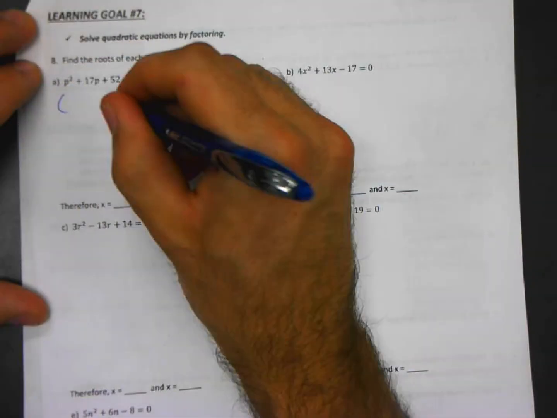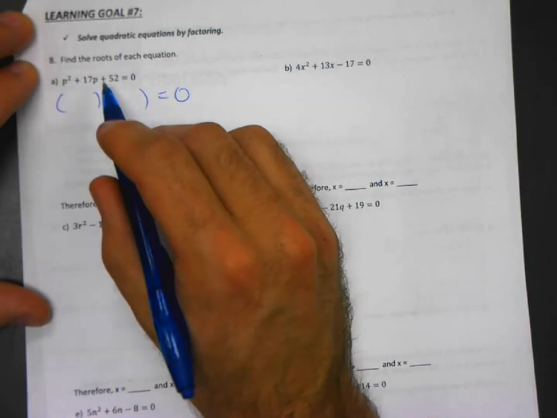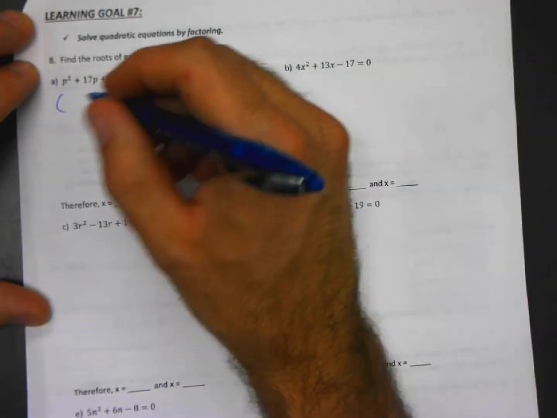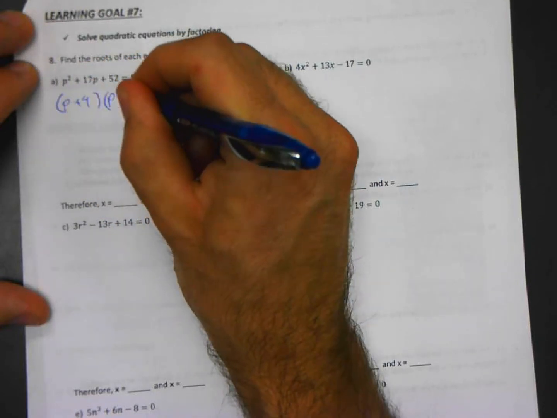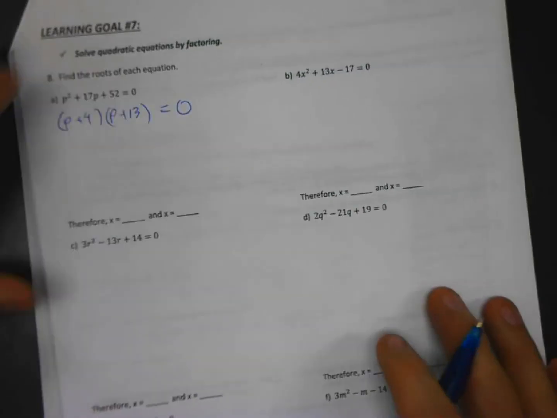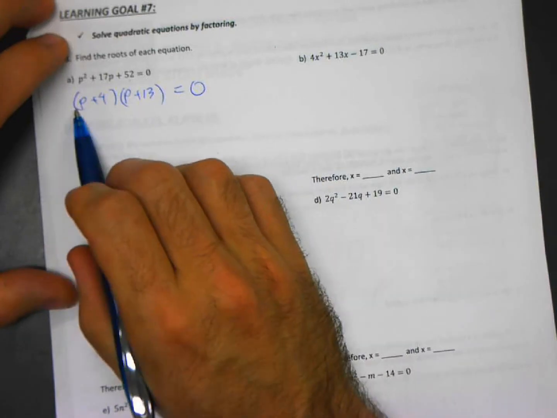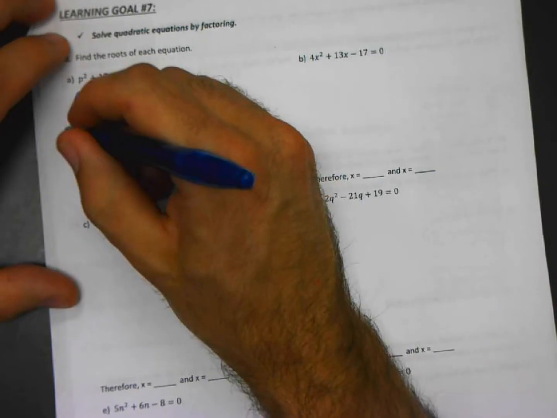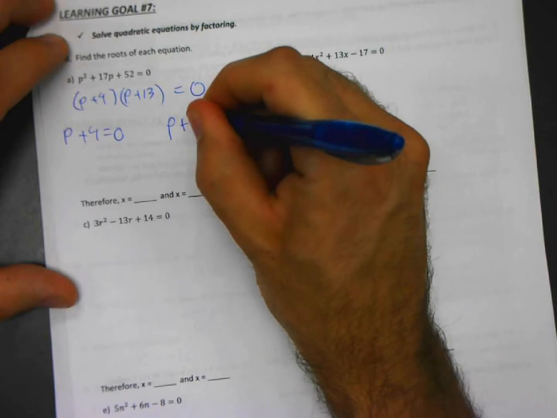So first thing we're going to do here, we're going to write 2 sets of brackets, set equal to 0. The numbers that multiply to 52 and add to 17 are 4 and 13. So it's going to be p plus 4, p plus 13. Now we have to either make this bracket 0 or make this bracket 0 at separate times. It doesn't matter. So p plus 4 will equal 0, or p plus 13 will equal 0.